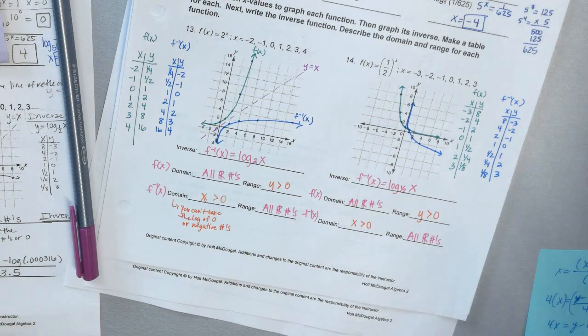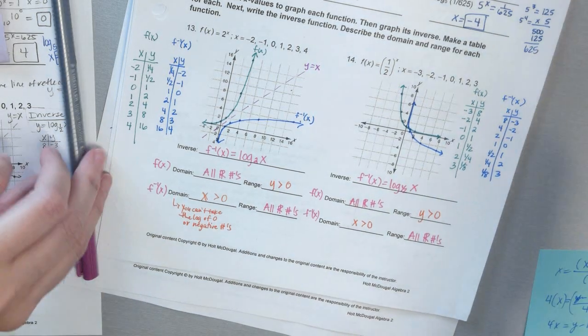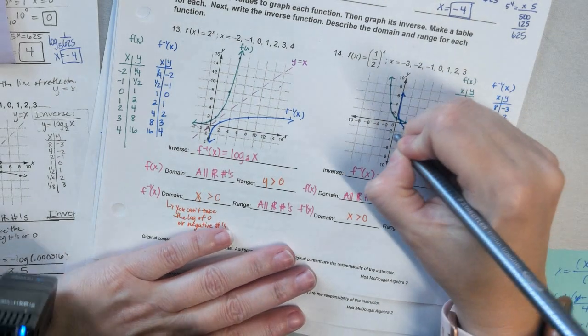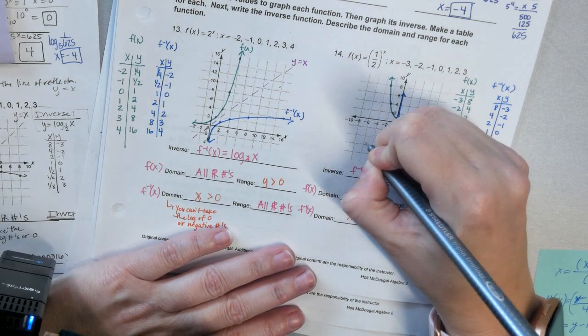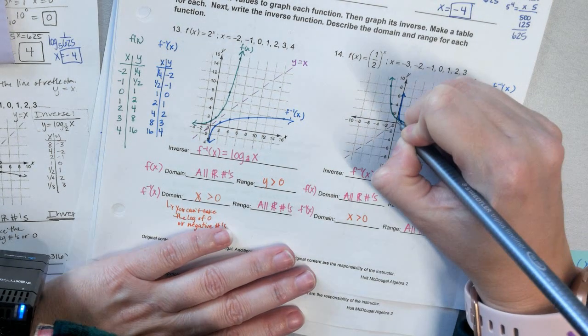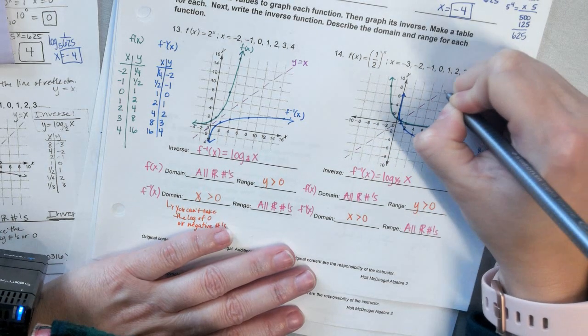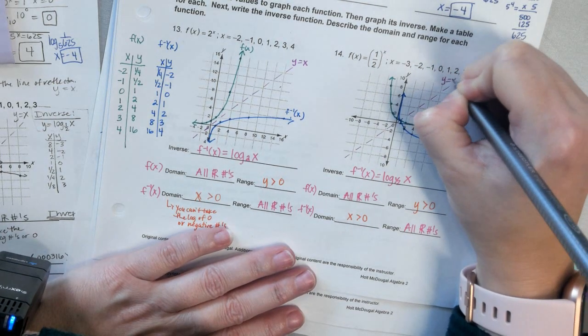Okay, and then anytime you graph the inverse, what do you also want on your graph? Y equals x, the line of reflection. All right, you guys got this?